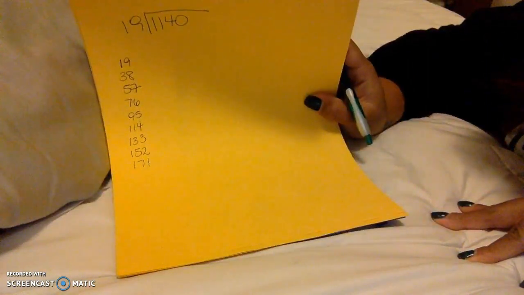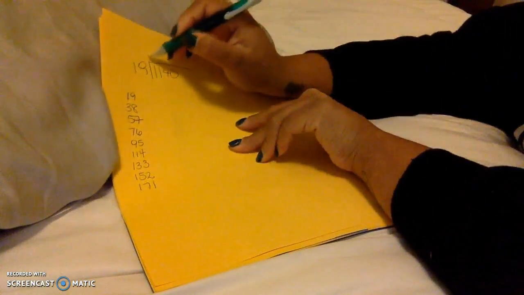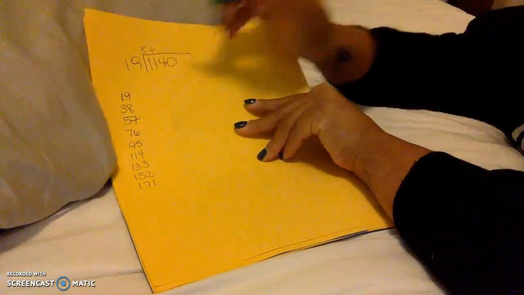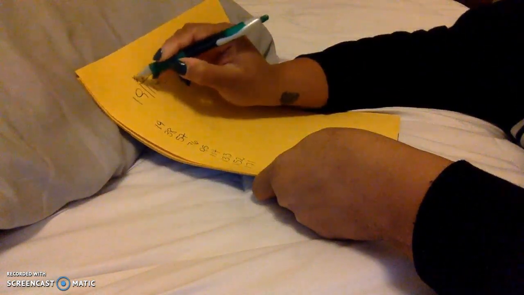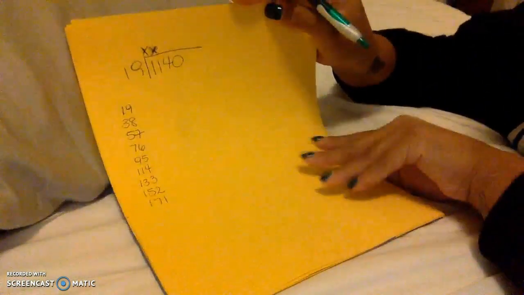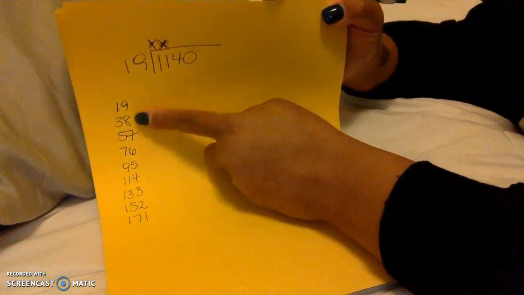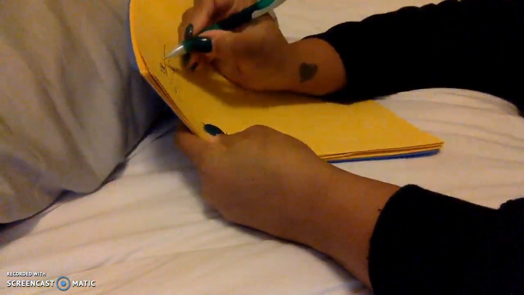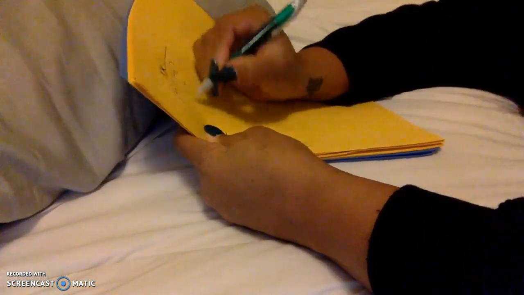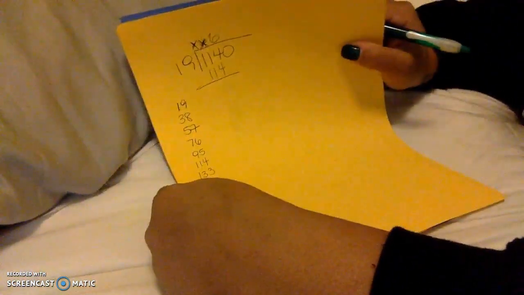Now that I have my multiples, I can divide. 19 will not go into 11, so I put placeholders there. That should be an X. Then 19 into 114. I count 1, 2, 3, 4, 5, 6. 114 minus 114 is 0.